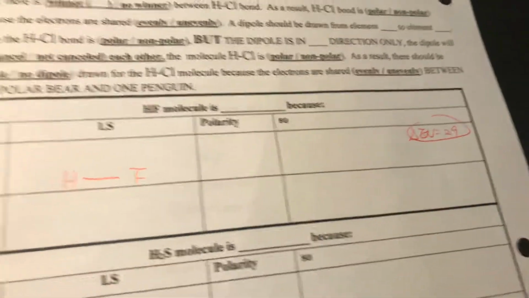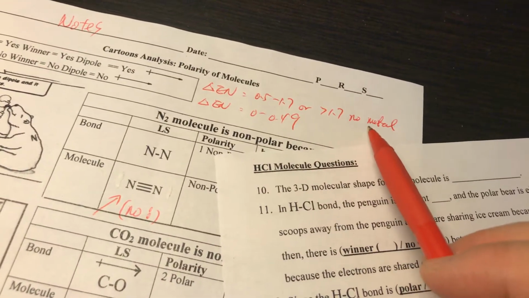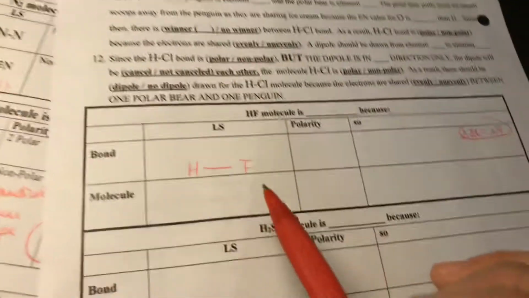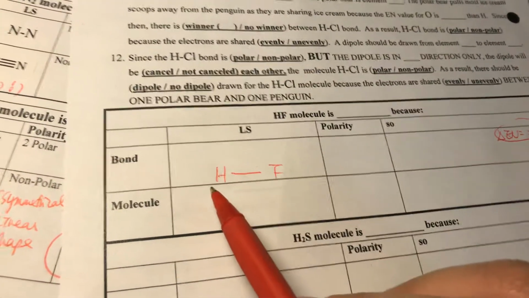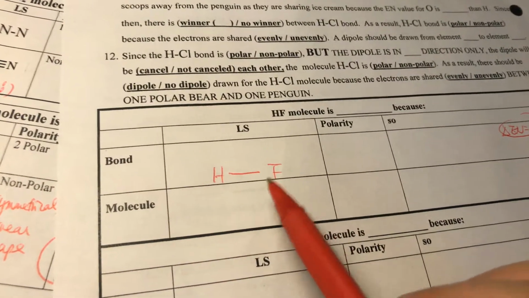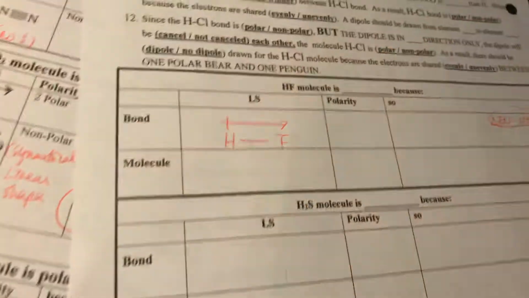My delta EN is 2.9. That means I'm falling in the category greater than 1.7, no metal. So that means I do have to draw the dipole. Now, where the dipole goes is from small to big, because hydrogen is 2.1 and fluorine is 4.0. So that means I have to draw from hydrogen to fluorine.